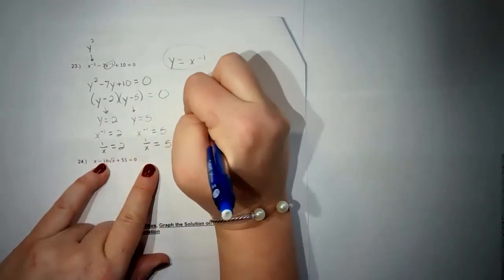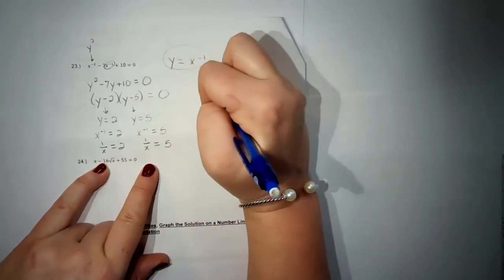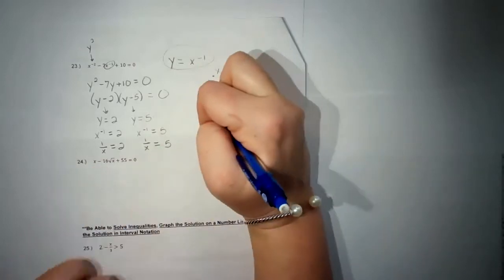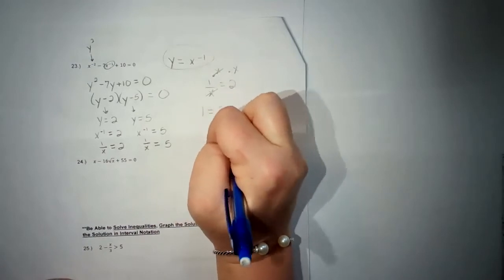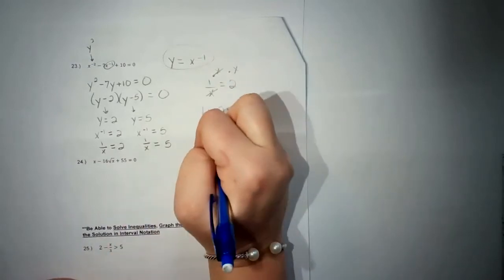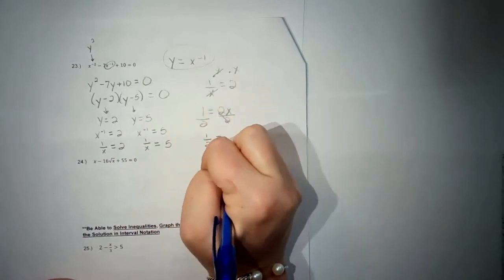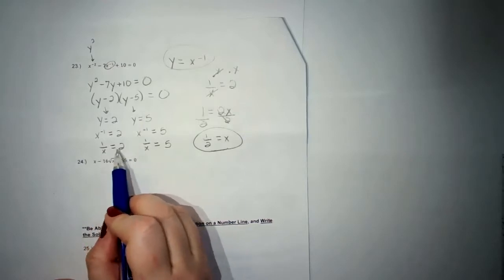But if we want to be really mathy, let's see why. Our LCD is x. So if we multiply both sides by x, the x's cancel. I get 1 equals 2x. I divide both sides by 2, and sure enough, x equals 1/2. But look what you could have switched.